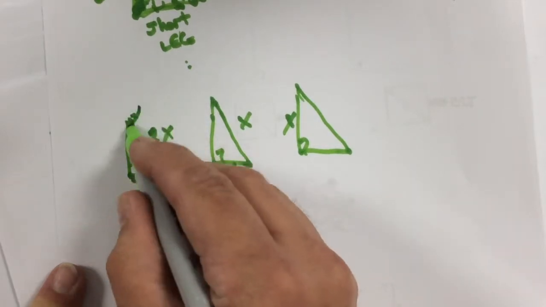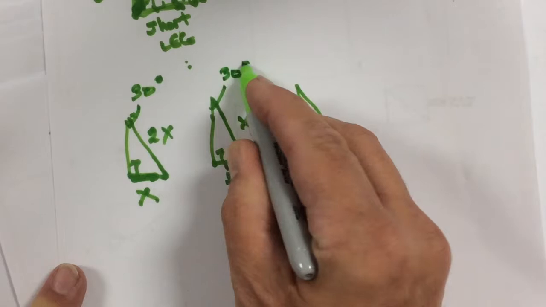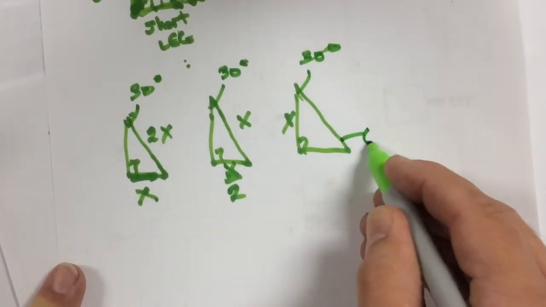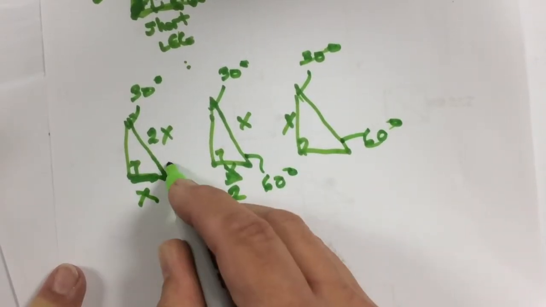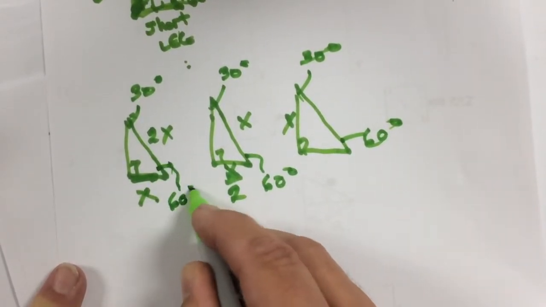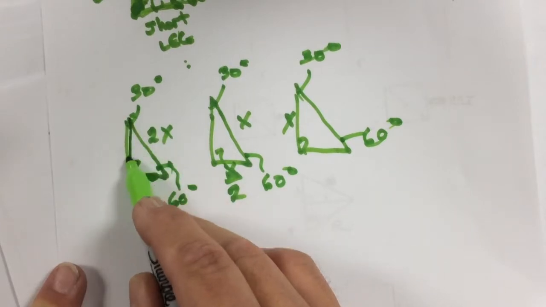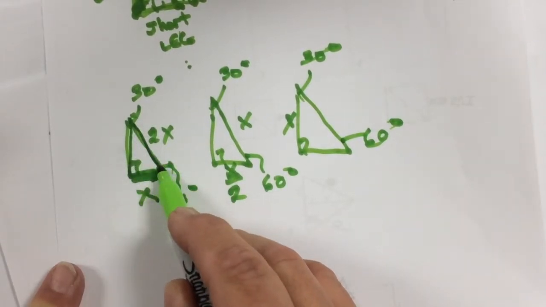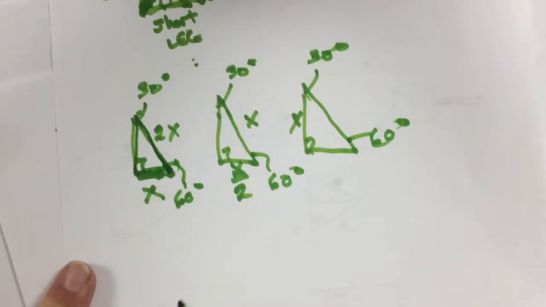Right? This is 30 degrees. This is 30 degrees. This is 30 degrees. This is 60 degrees. This is 60 degrees. And this is 60 degrees. Okay? Now the question is, what's this? Right, but how long is that going to be? Exactly.